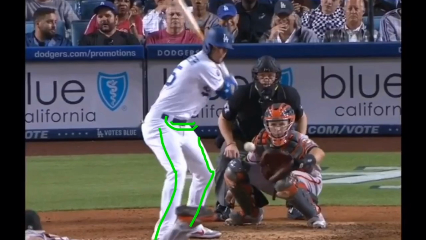But notice his head, his chin right here, is still on his shoulder. You can still see one of his numbers. So this is an incredibly powerful position.